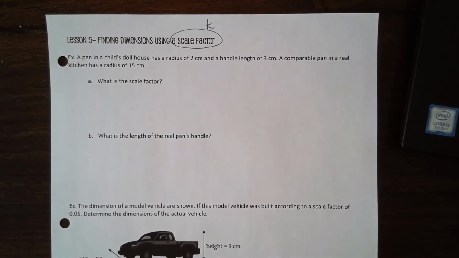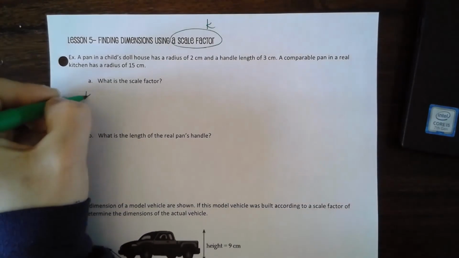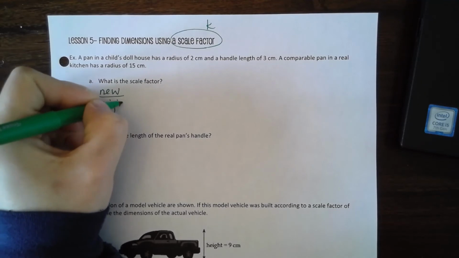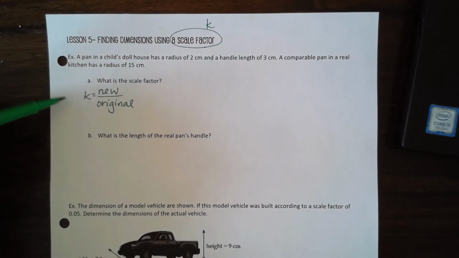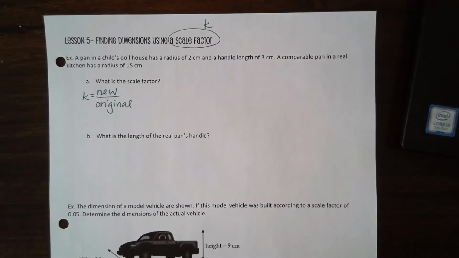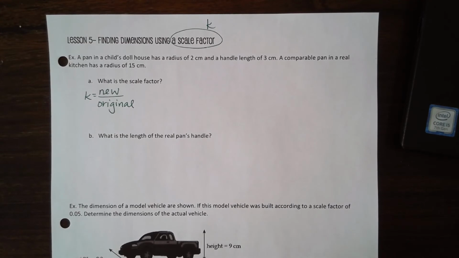All right, and again, I always like to think of K as being new over original, right? And remember, if the new is smaller, K is going to be a fraction or a decimal less than 1. And if the new ends up being larger, then we're going to end up with a K factor that's greater than 1, right? An enlargement. So I find this one a lot easier to work with than what the notes tell us. The textbook also uses slightly different phrasing, and if you go online and look for support on this, you might find some different wording as well.